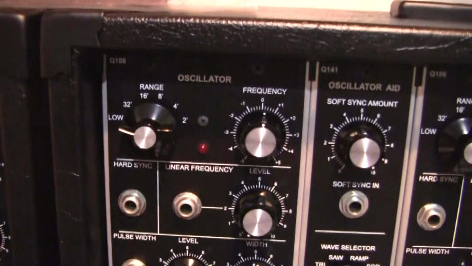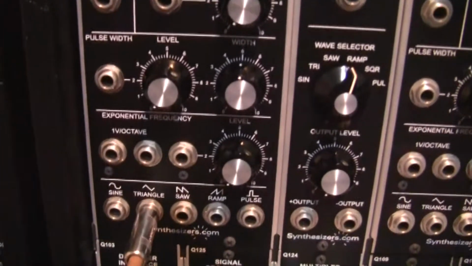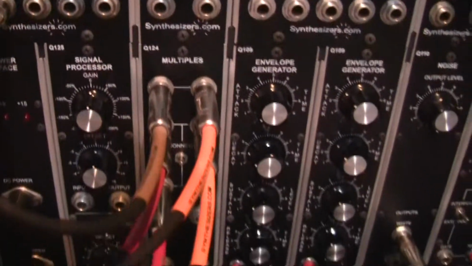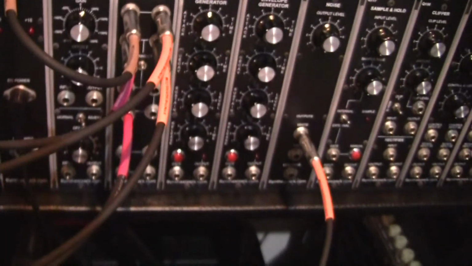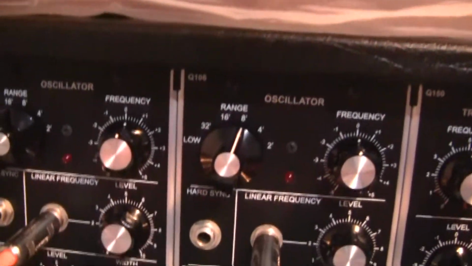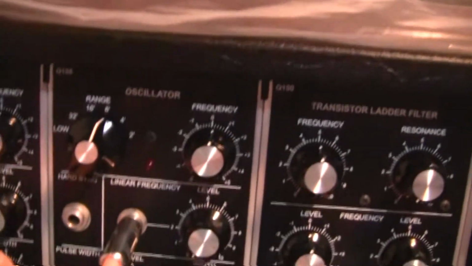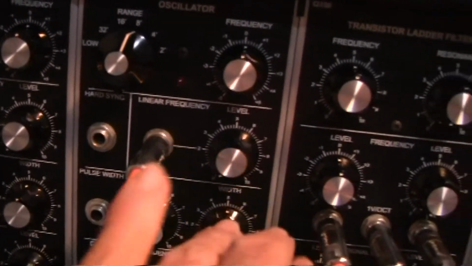I've chosen to just use another oscillator as my LFO and route the triangle wave that you see there into a multiple where I can send it to 4 different places. I send it to the linear frequency input of the 2 oscillators, and this knob here will regulate the amount by which I want to affect it.